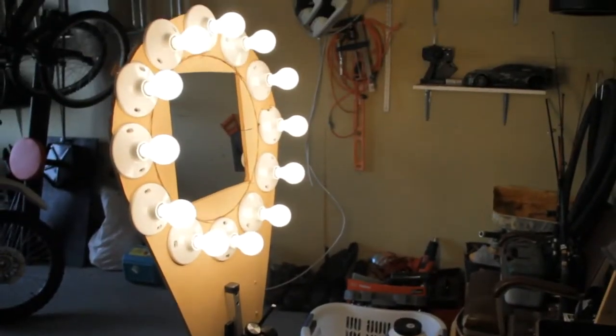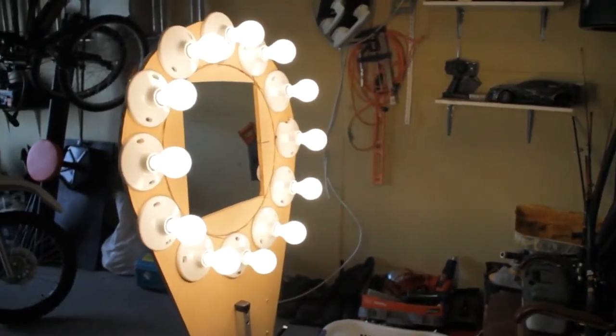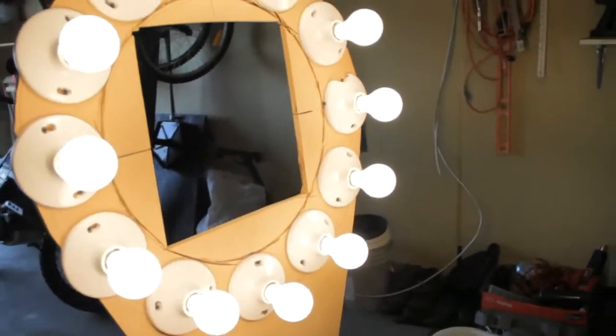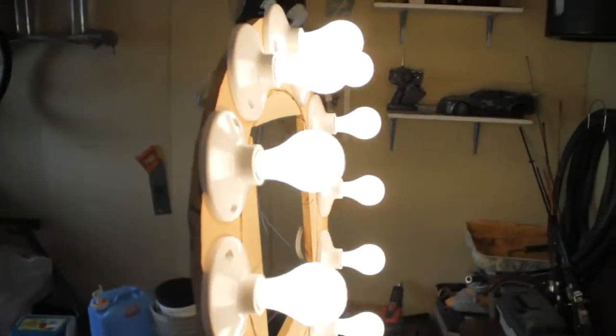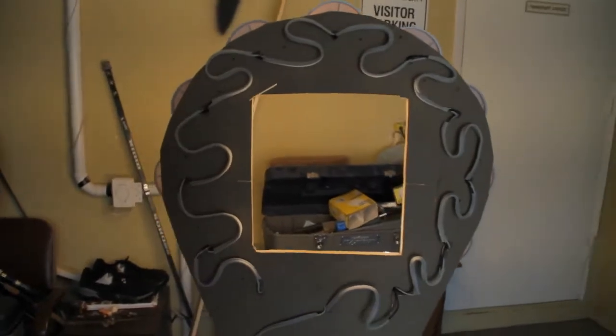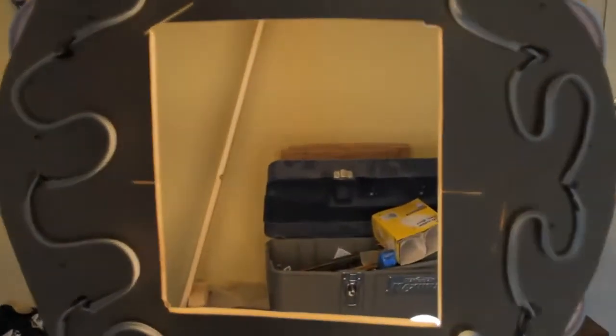Here's an example of a ring light. Basically, this one is a set of 12 light bulbs that are arranged in a perfect circle, and then we just put the camera right in the middle of it and point it at our subject.